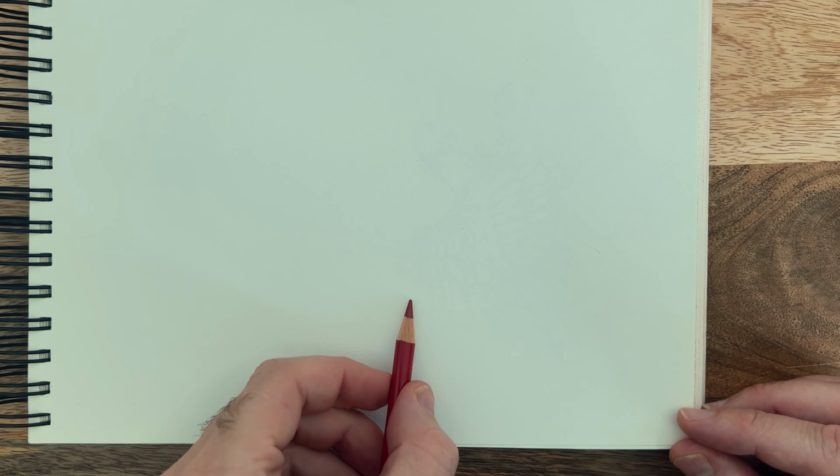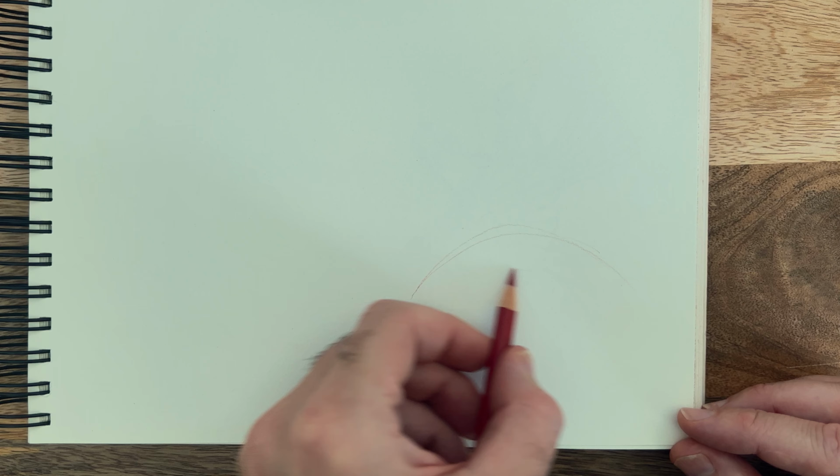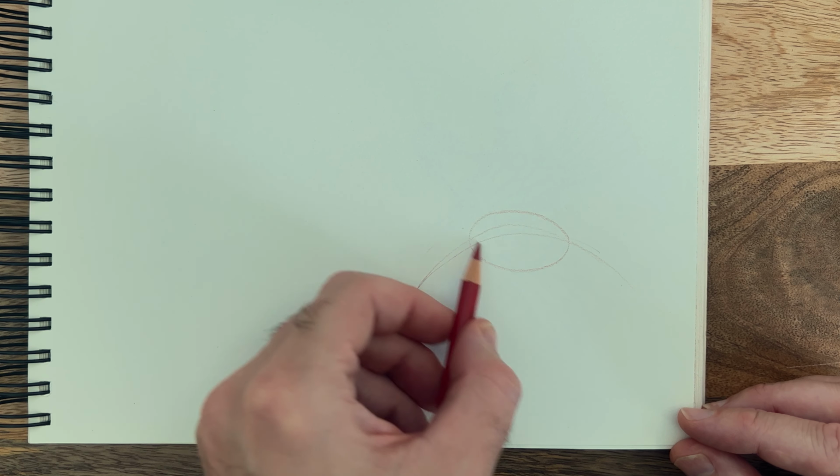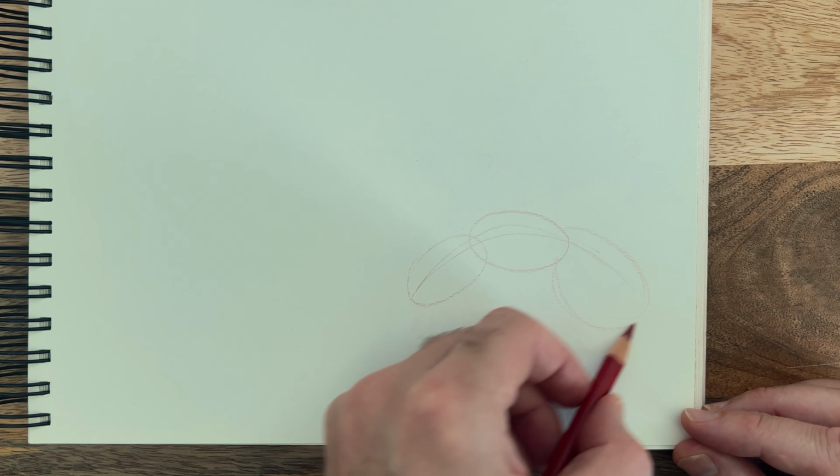Hello, today we're going to look at the traditional eagle tattoo. Start with a nice big curved line and 3 circles, one in the middle for the body, one for the head at the front, and then a slightly bigger one at the back for the tail.